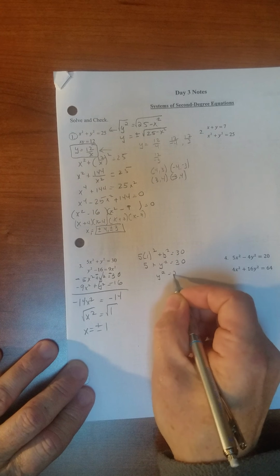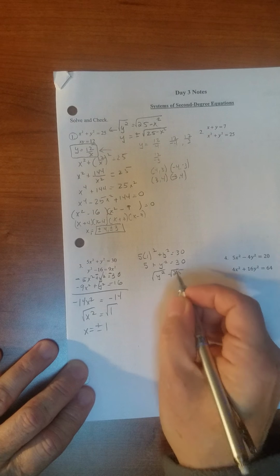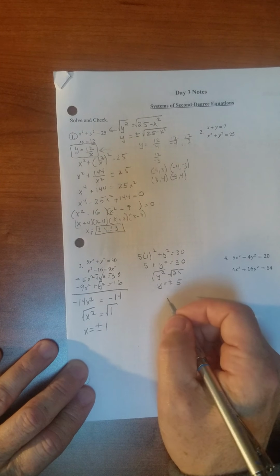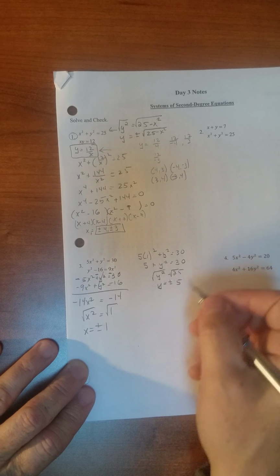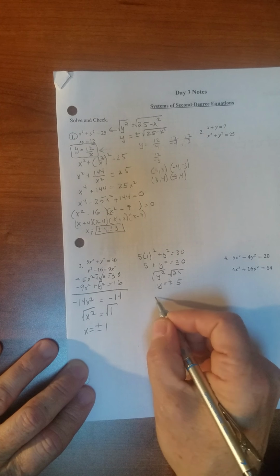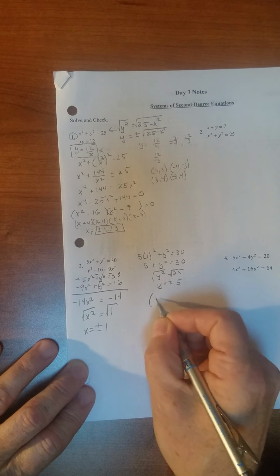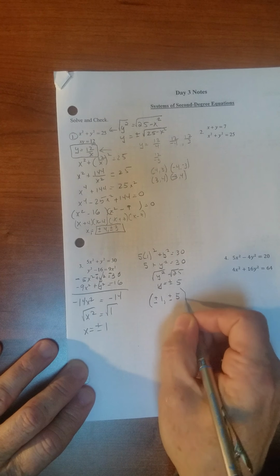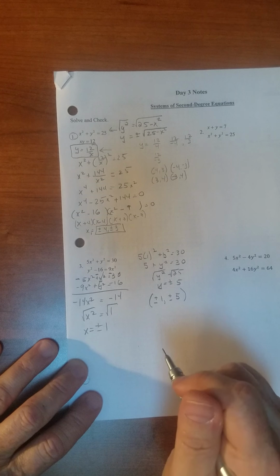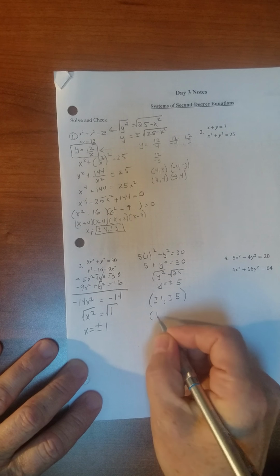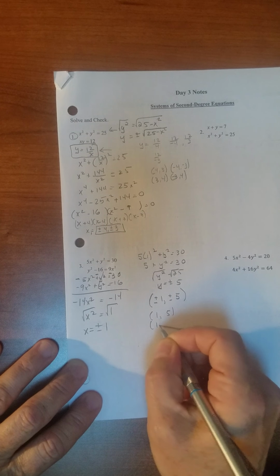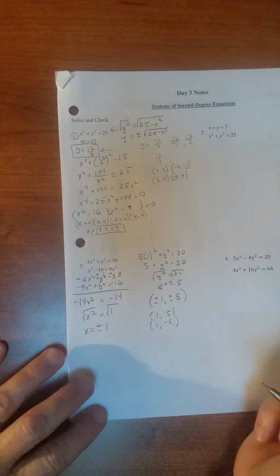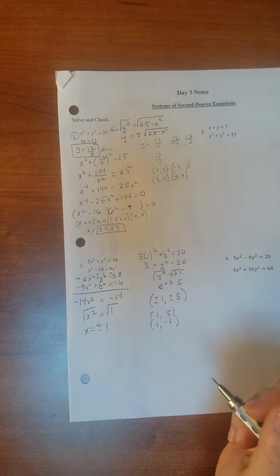y squared equals 25. Take the square root of both sides. y equals plus or minus 5. And if I put in negative 1, I'm going to get the same thing. So here's a shortcut way to write it: plus or minus 1 goes with plus or minus 5. But just make sure you know the ordered pairs that go together. So 1 goes with 5, 1 goes with negative 5, and so forth, and then negative 1 with both of those. Okay?